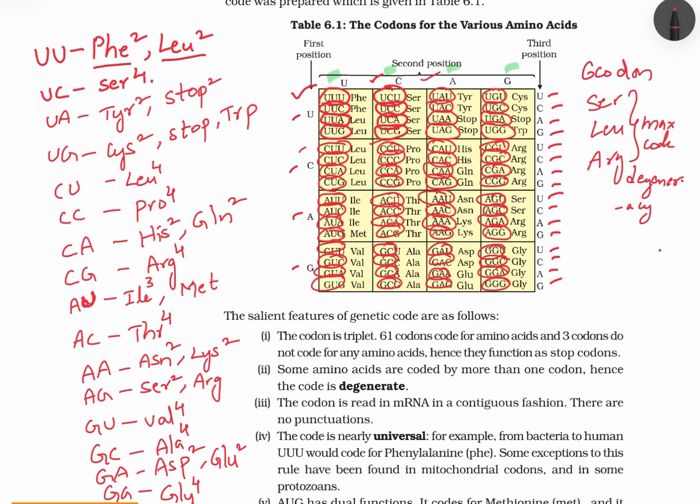They have 6 codons. Tryptophan and methionine have no code degeneracy because they are coded by one codon only.